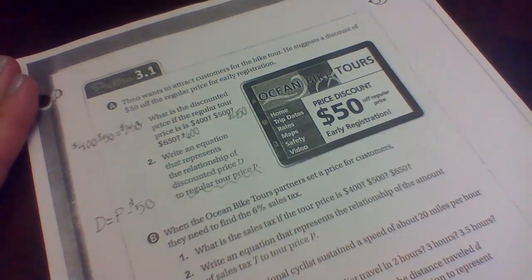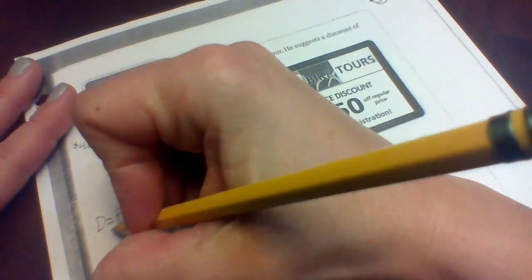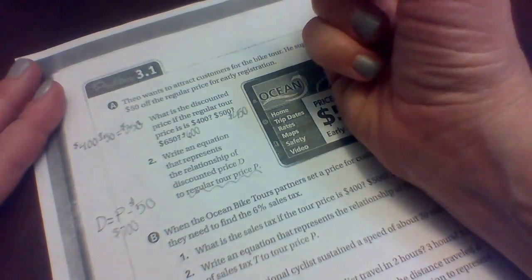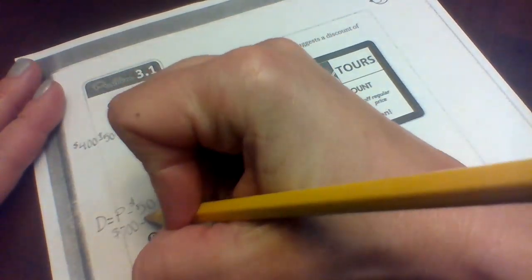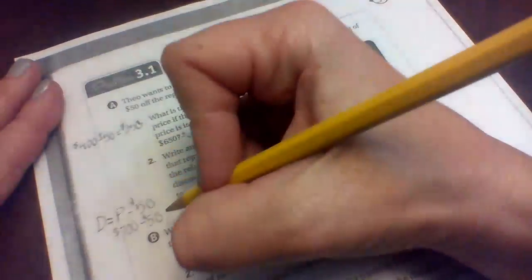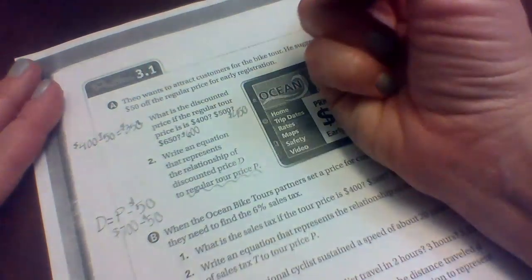So let's say, for example, the regular tour price would be $700. I can plug in $700 to this formula that I wrote. I can subtract my $50 discount, and I can get my discounted price of $650.